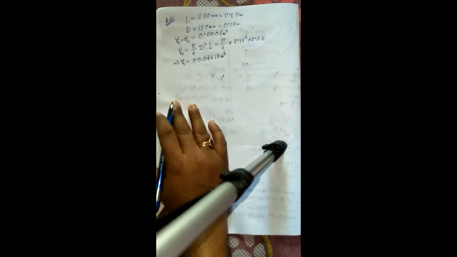Okay, so the total cylinder volume, that means V1.